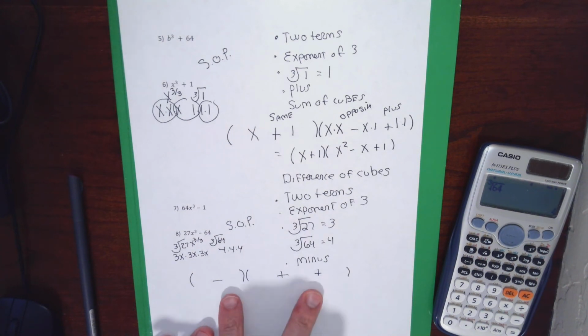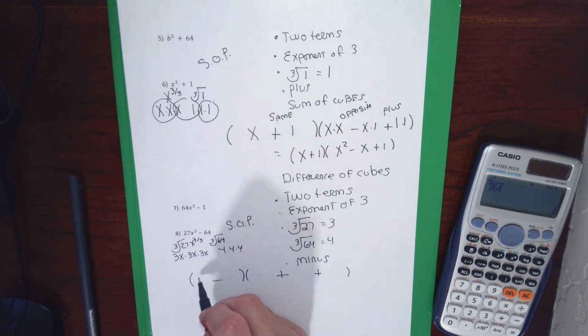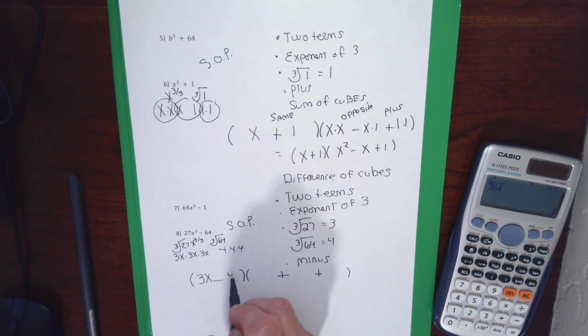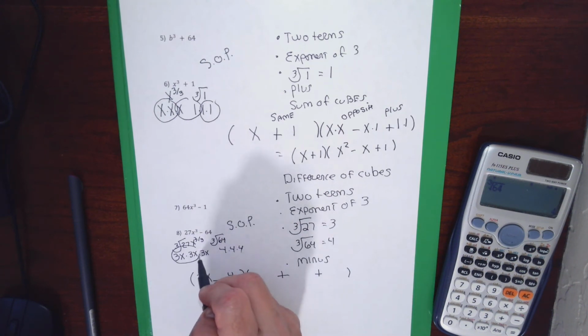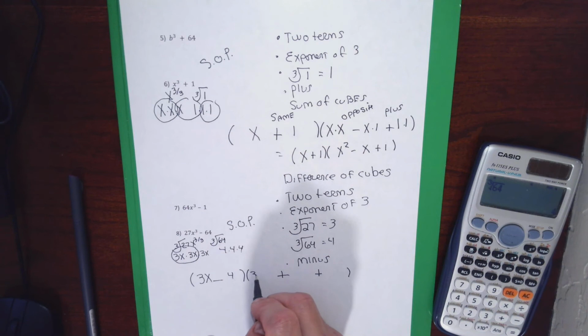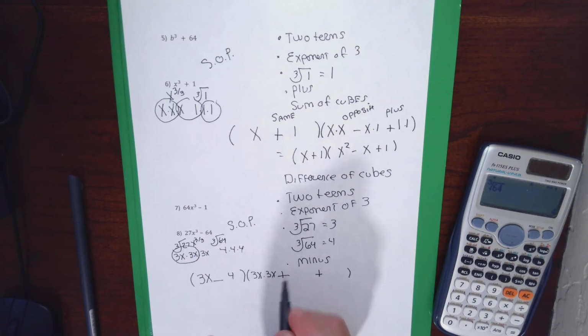Once I have my template and the values that go in my parentheses, I just start filling up the factoring. First parentheses gets 1 from each group. Second parentheses, I start taking them in pairs in order and filling up my second parentheses. My first pair is 3x times 3x.